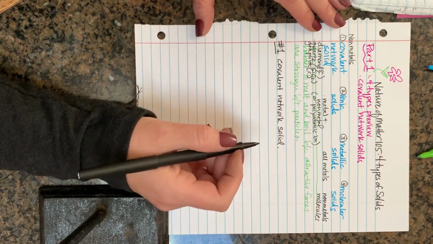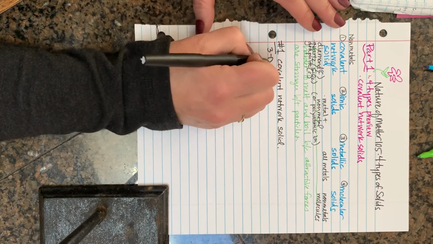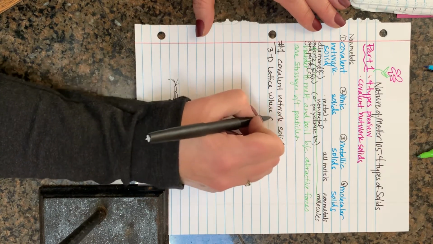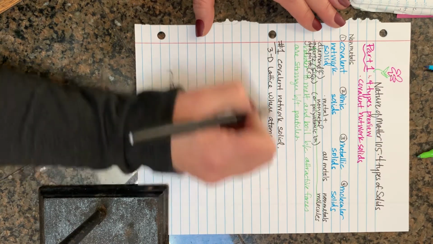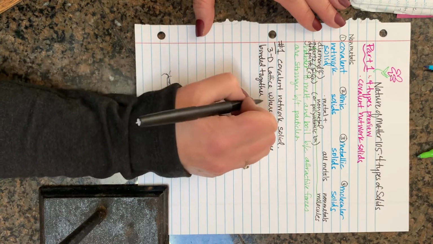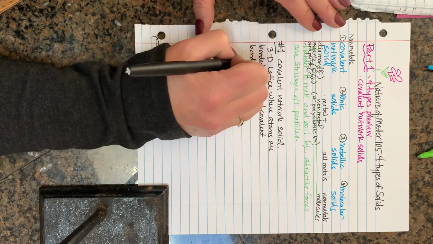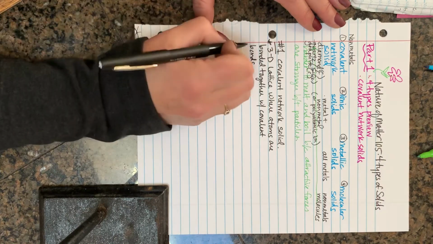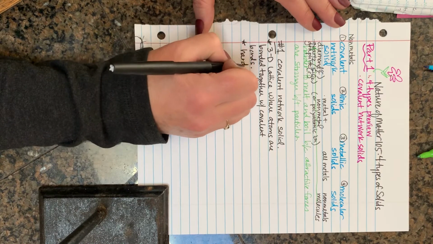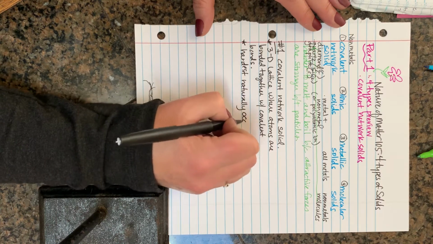And these are an example of a 3-dimensional lattice where atoms are bonded together with covalent bonds. So that's one thing you want to remember. And the other thing you want to remember is that these are the hardest naturally occurring substances.